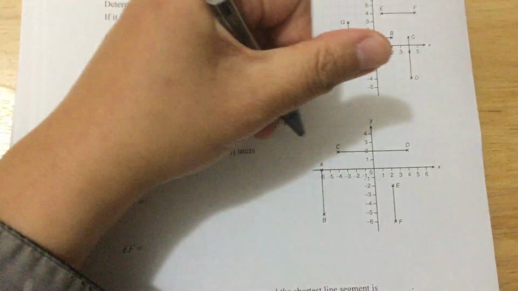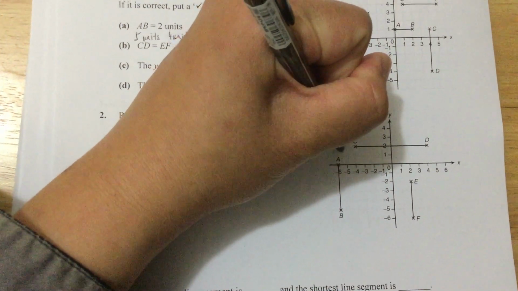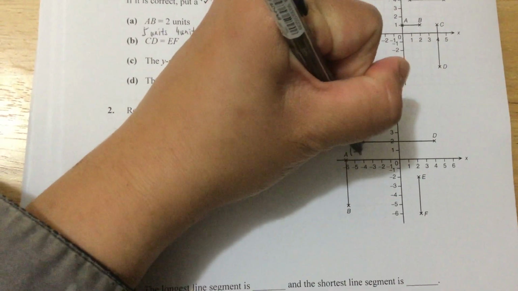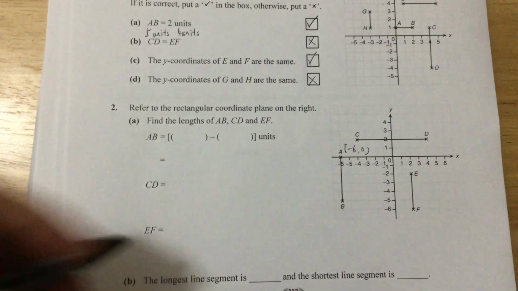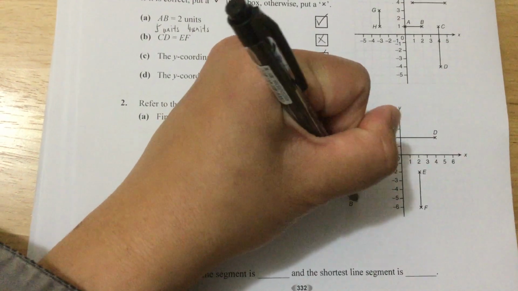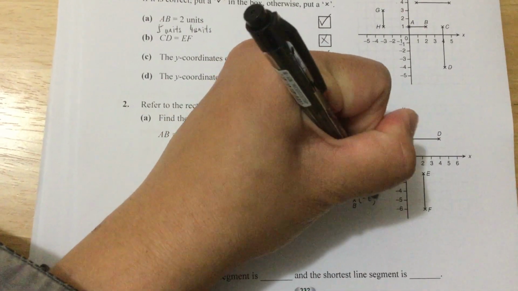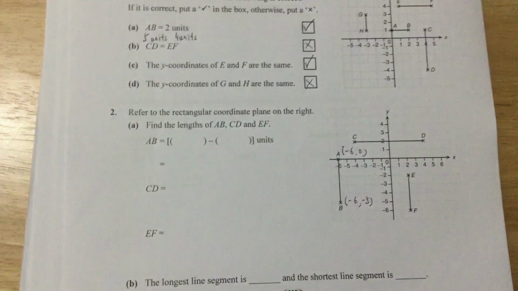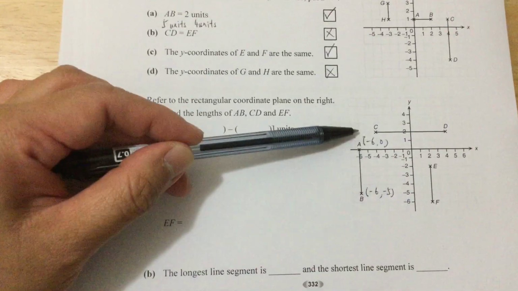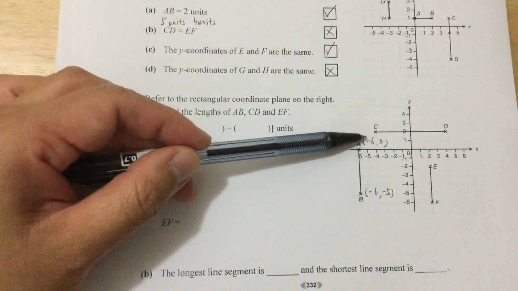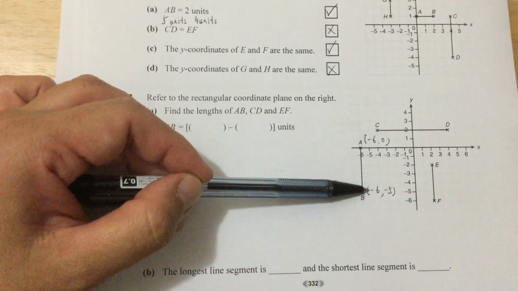So first of all, let's look at the coordinate of A. The coordinate of A this time is -6, 0. And for B, this one is -6, -5. So this is the vertical line. You will see the x coordinates are the same. So as a result, we do not consider it for the distance.